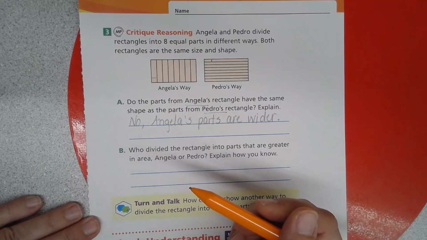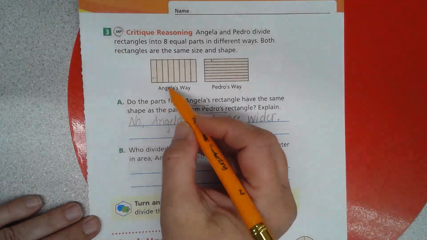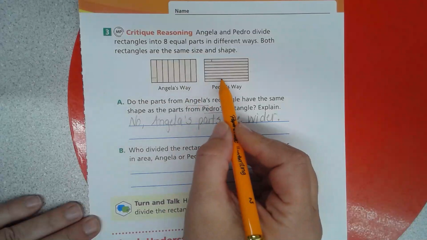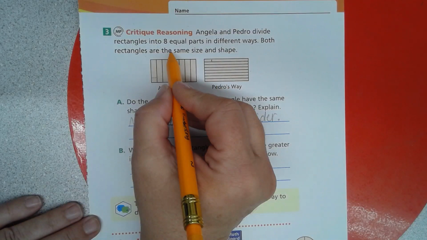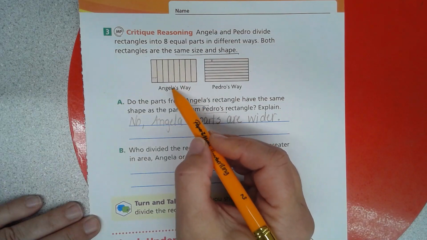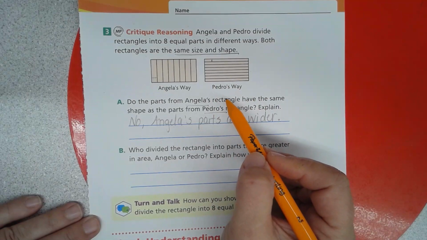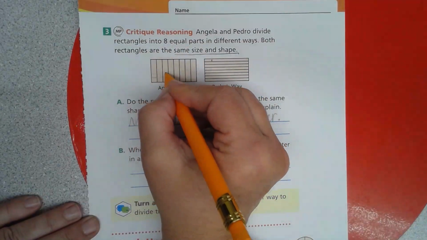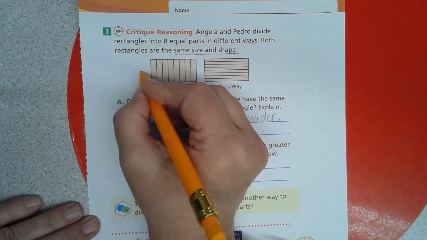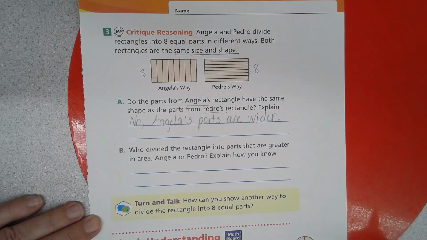Well, we've had a question like this, similar. These are both the same size and shape. The only difference is Angela divided hers up vertically, Pedro did his horizontally. And 1, 2, 3, 4, 5, 6, 7, 8. She divided hers into 8 pieces. 1, 2, 3, 4, 5, 6, 7, 8.